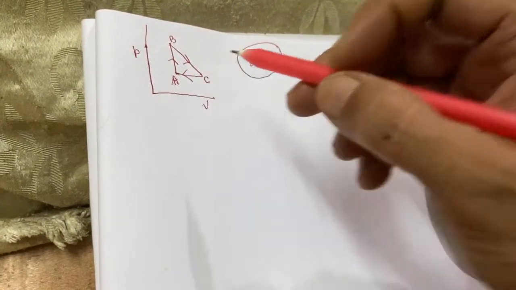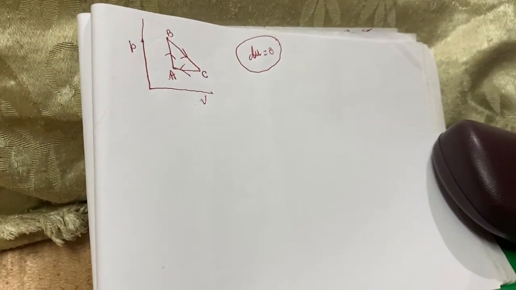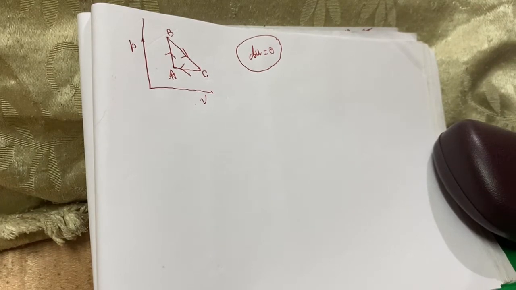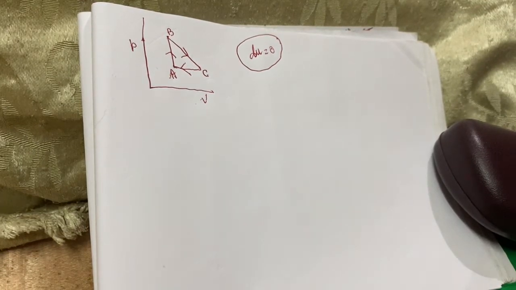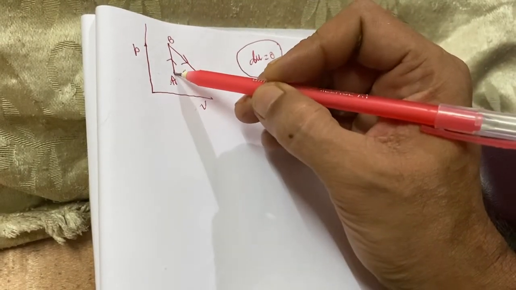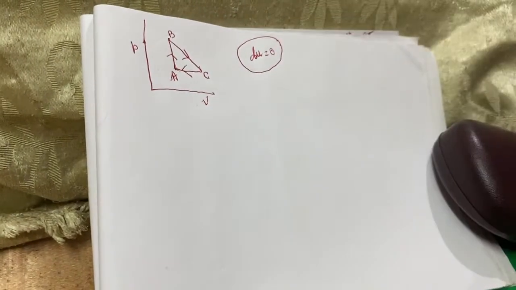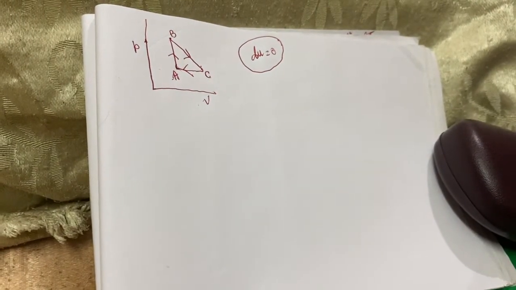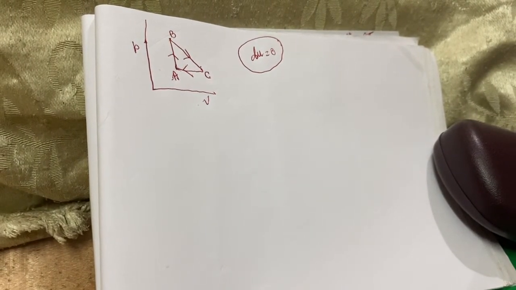Suppose we are starting from A, we are going to B, then B to C, and C to A. Finally we are coming to the same initial state. So the change in internal energy is 0.